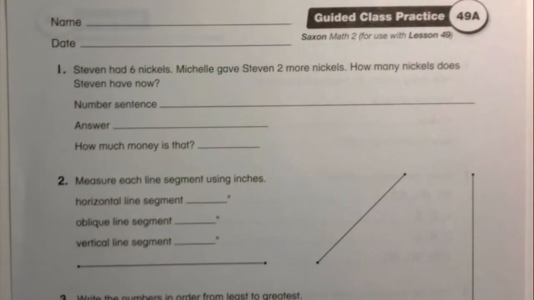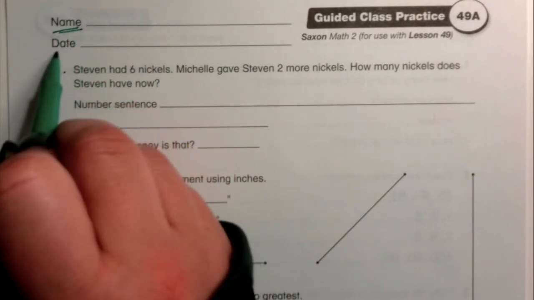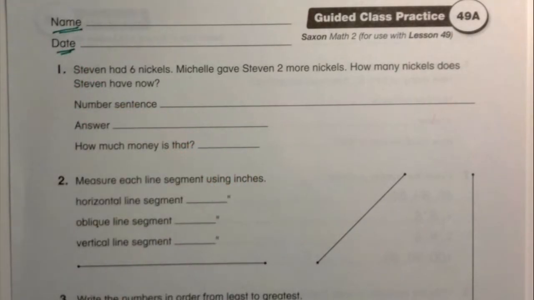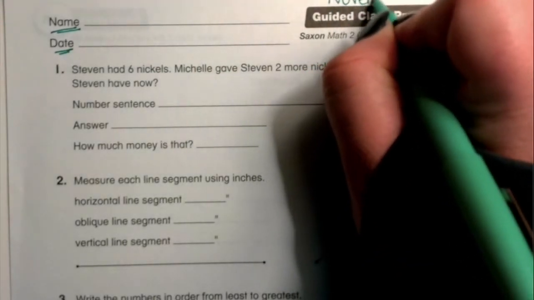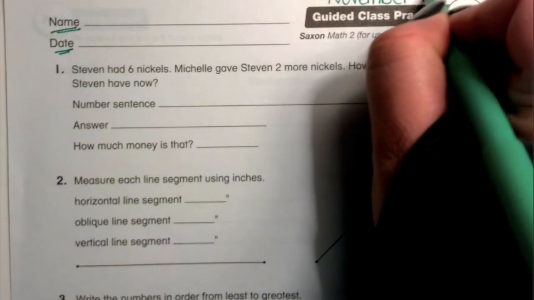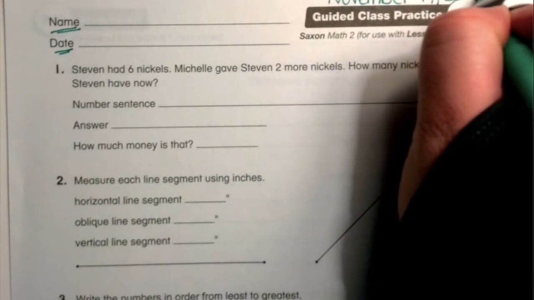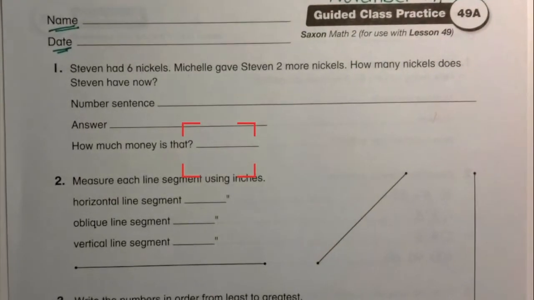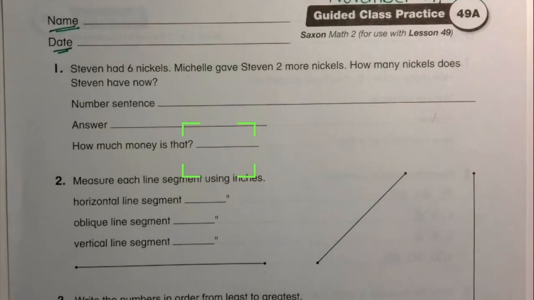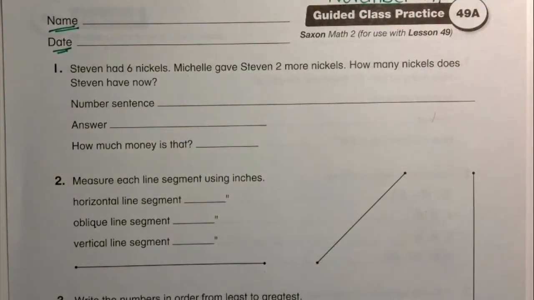All right, let's get right to our guided practice today. You need your name and your date on your paper. Today's date is November 19th, 2020. Remember, you can write it that way, or you can write it in digits. So if you're going to write it in digits, November is what month of the year?